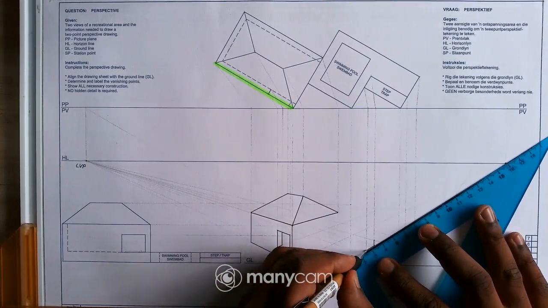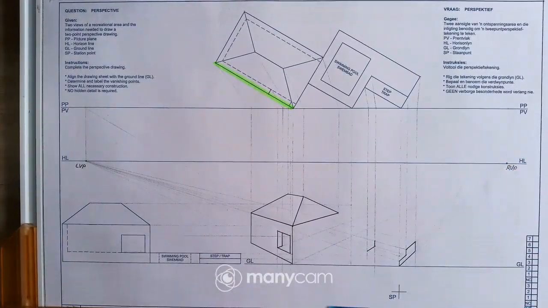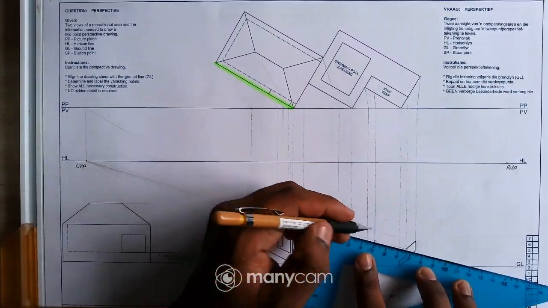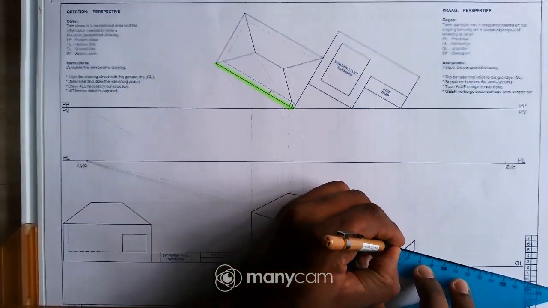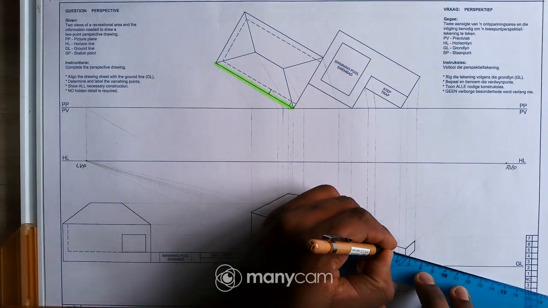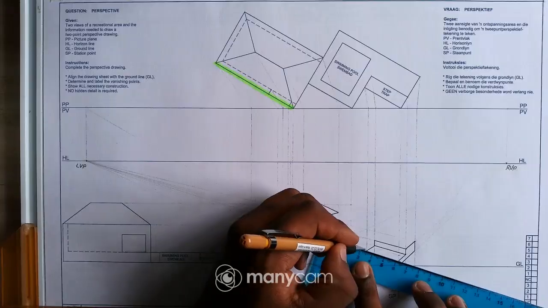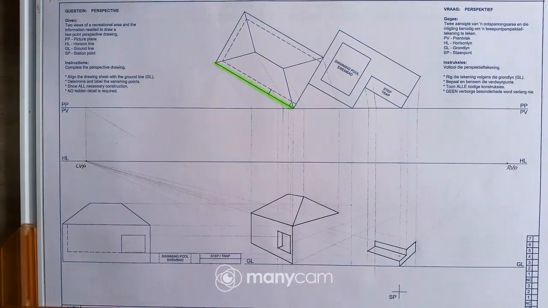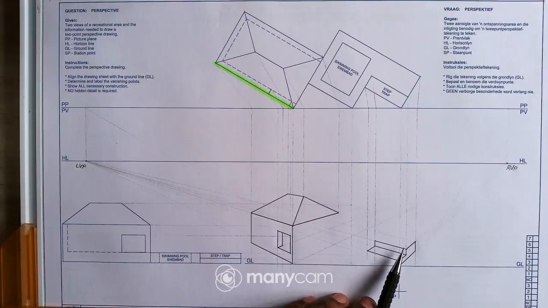Just like that. Okay, and then obviously I have lines there. I can just draw those lines like that, like that, just like that. Okay, as you can see, obviously you can see that this is a step now.